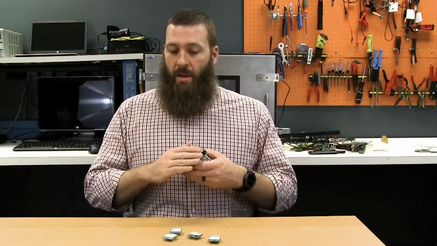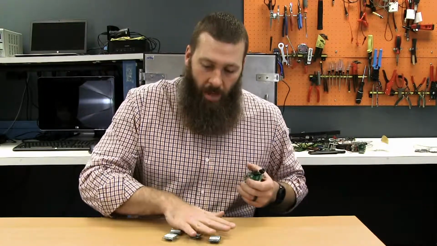So hopefully that is helpful. Hopefully that helps clear up some confusion as to whether you like the idea of a Skywire modem, you like getting involved with cellular technology, but you just don't know how to jump in and get going.